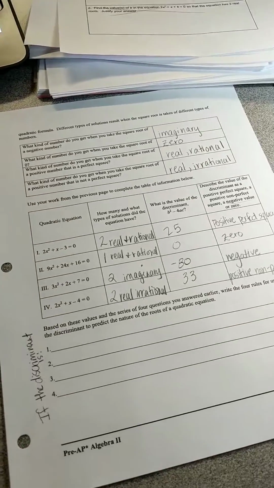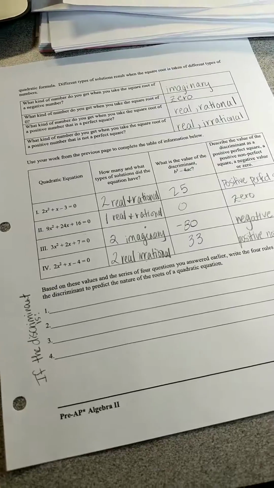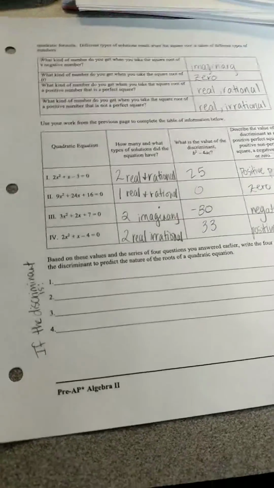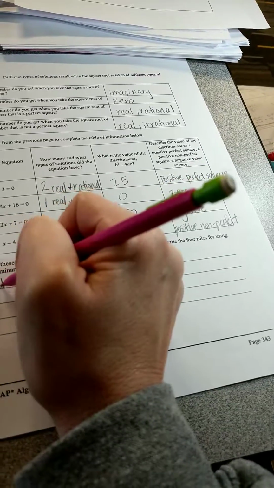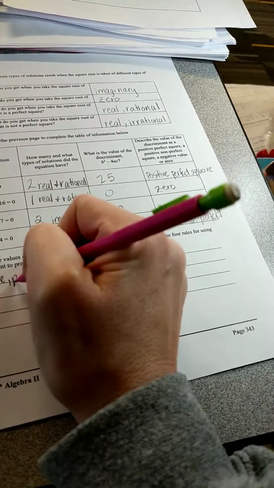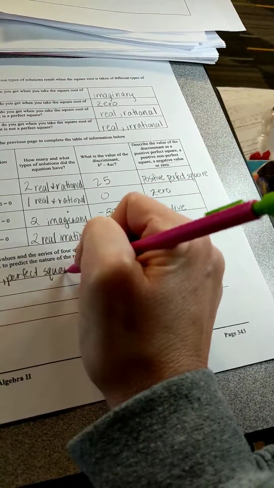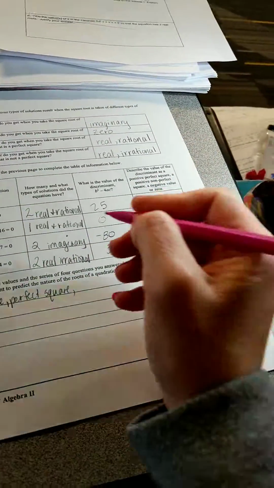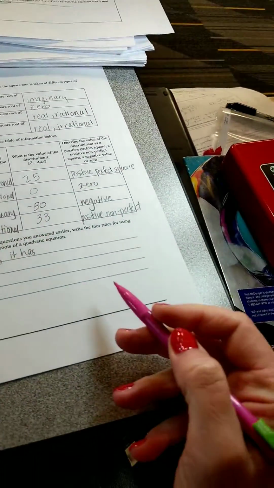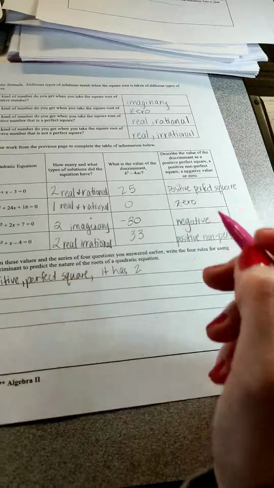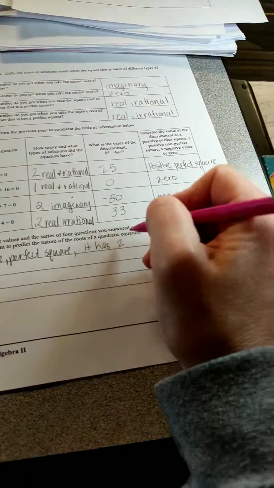If the discriminant is a positive perfect square, then what are you going to have? It has how many roots? 2. What kind? Real rational roots.